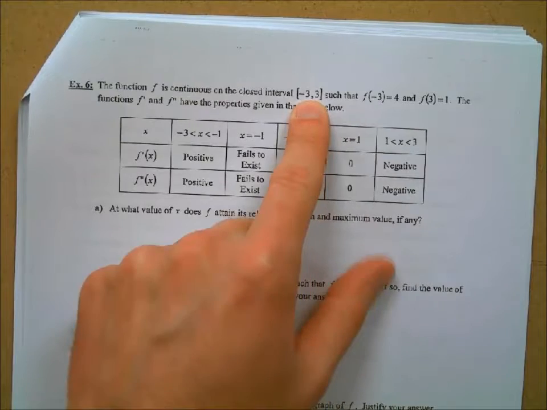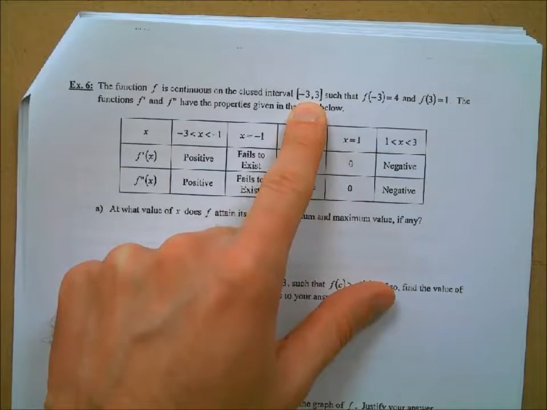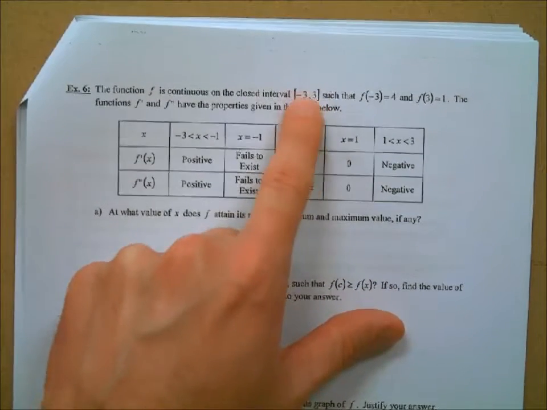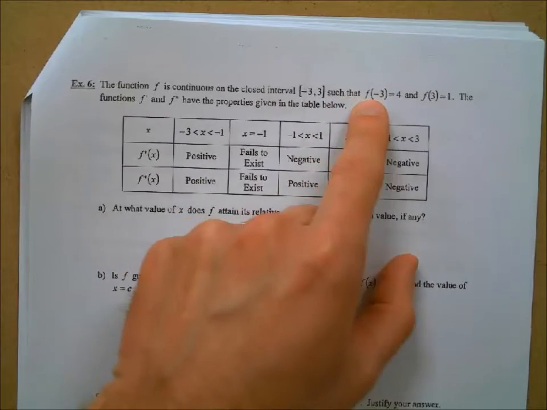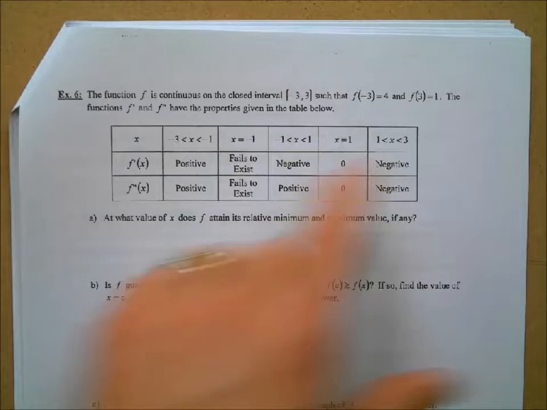The function f is continuous on the closed interval -3 to 3. So since it is continuous, does that mean it's also differentiable? Oh no, we don't know that. Okay, so we've got to be careful. All right, such that f of -3 is 4 and f of 3 is 1. That's cruel of Mr. Widmeyer. I know it's too early in the morning to be asking questions like that.